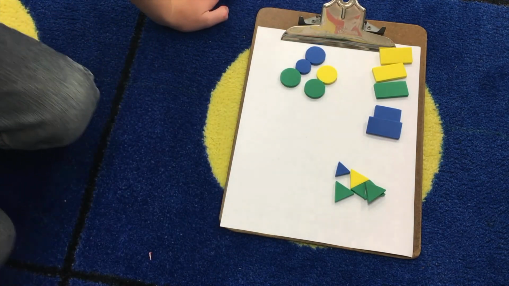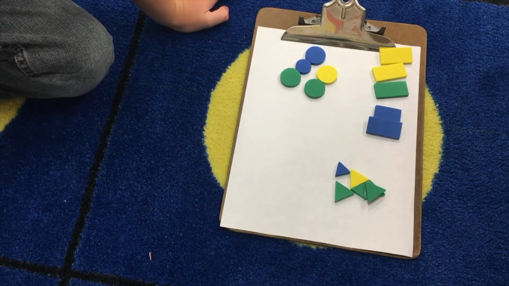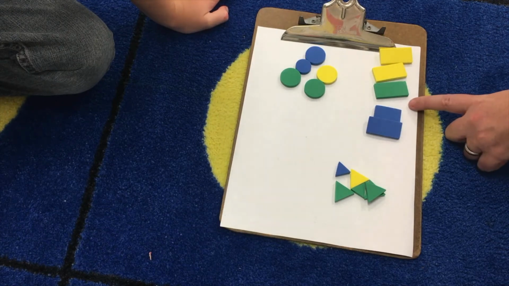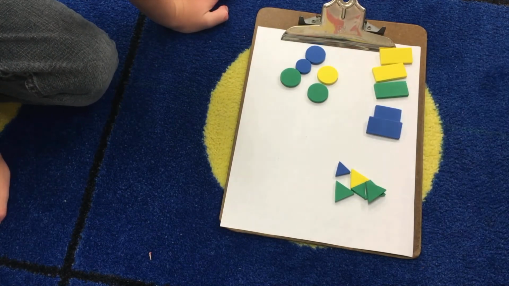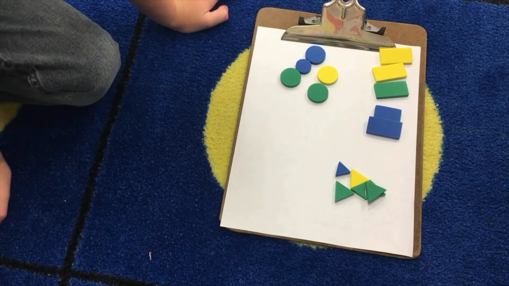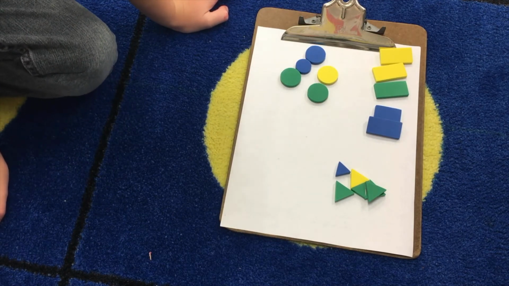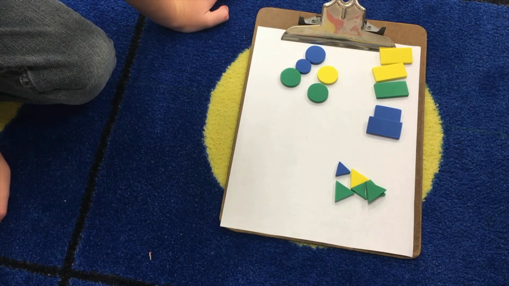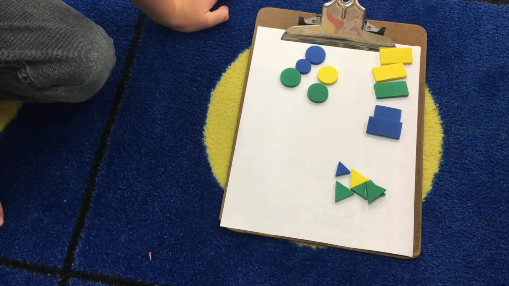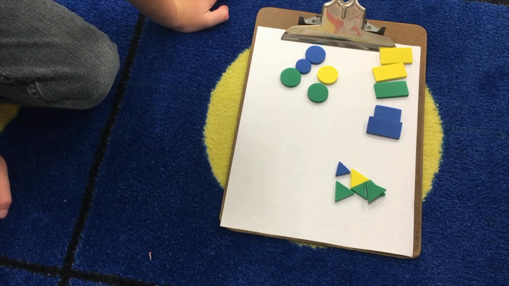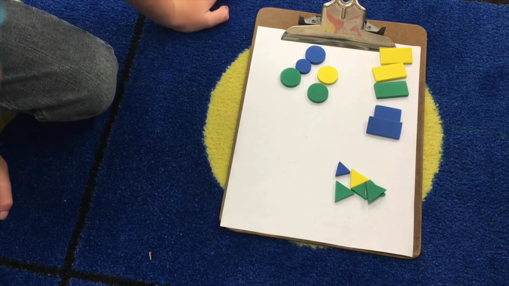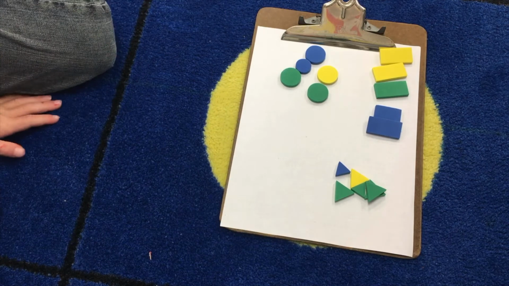Oh, nice. Okay, so tell me what you have there. Rectangle, triangle, circle. So can you tell me, which one do you have the most of? Do you have more rectangles, triangles, or circles? Rectangle. More rectangles? Why do you say rectangles? Because there's more.